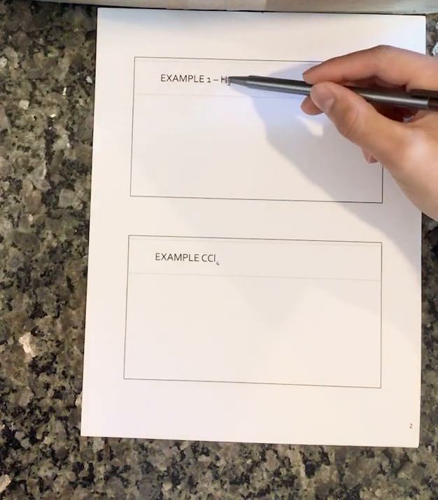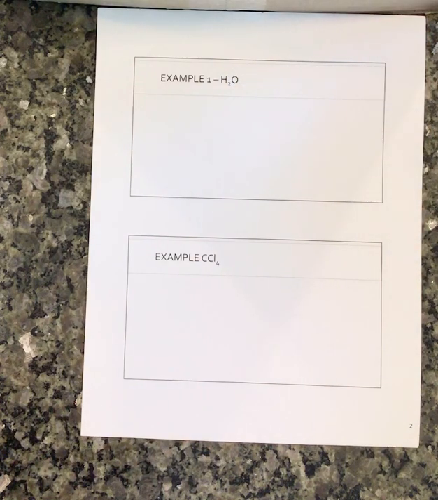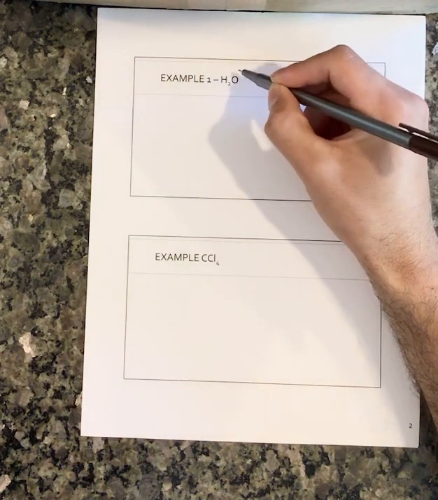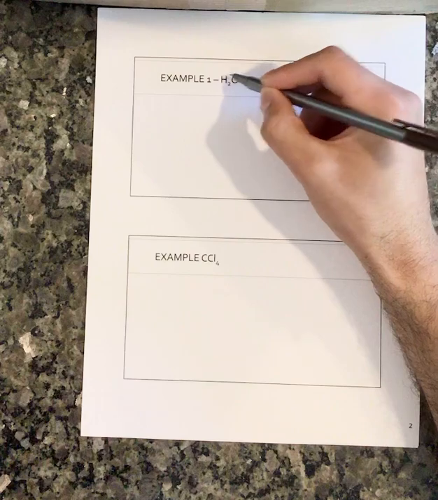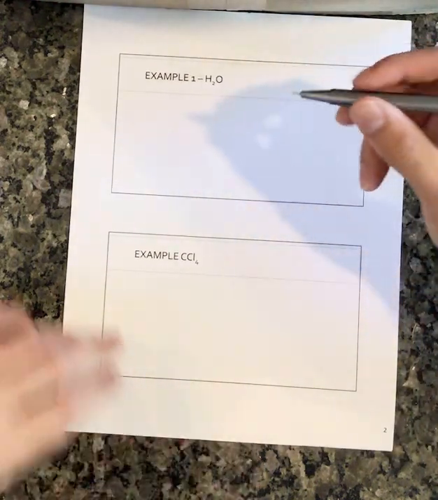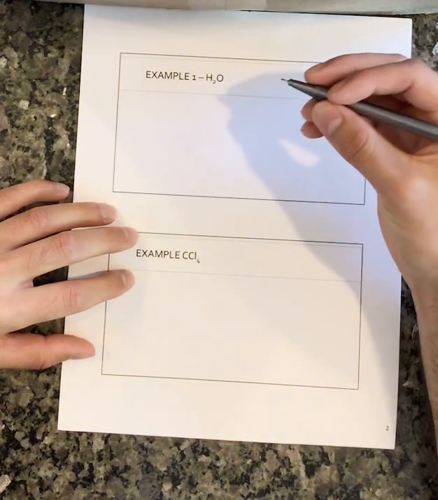The way that you can tell which one's your central atom, 99% of the time, is the one that you have less of. If you take a look at H2O, we have 2 hydrogens and only 1 oxygen. The one that we have less of is going to be your middle or central atom. So I only have 1 oxygen, so that's going to be my central atom.